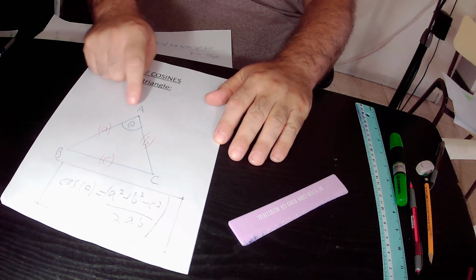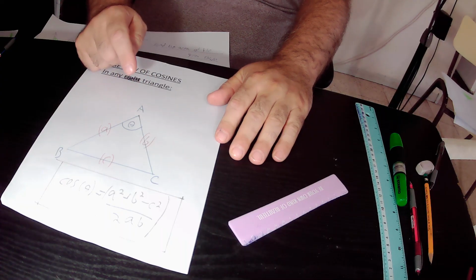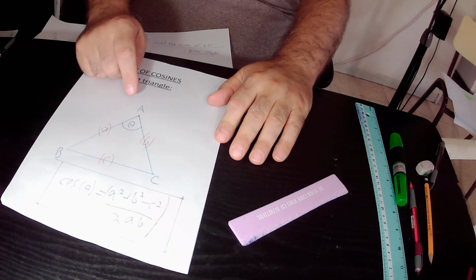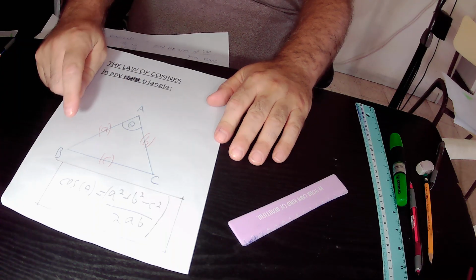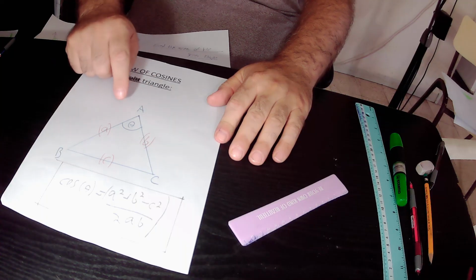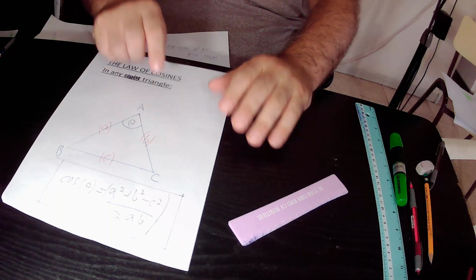Angle BAC, this angle is theta, according to our definition. So, according to the law of cosines, in this triangle ABC that could be any triangle, the following equation is true: cosine theta equals A squared plus B squared minus C squared over 2 times A times B.